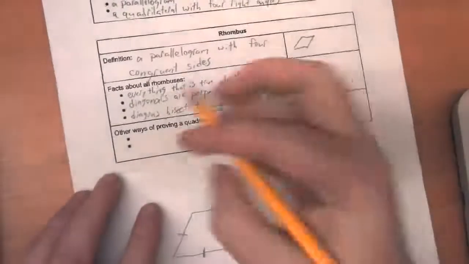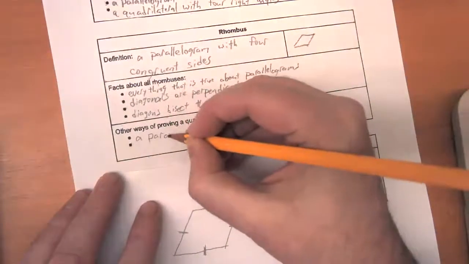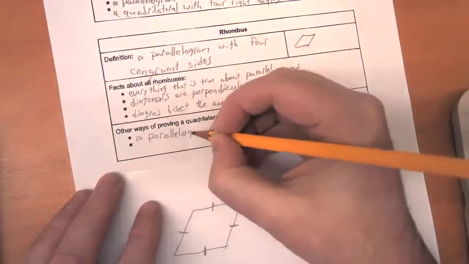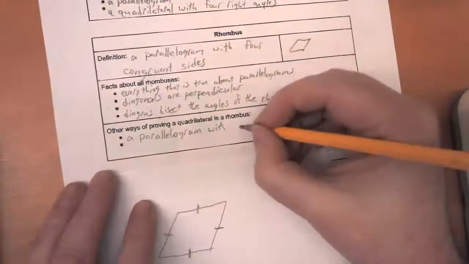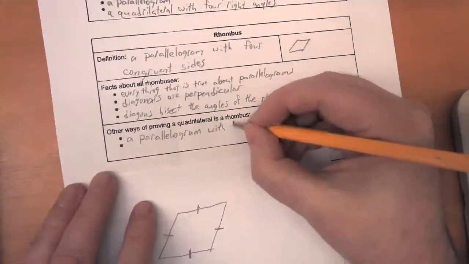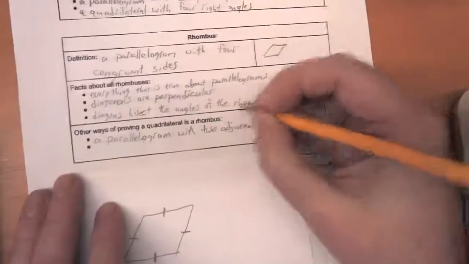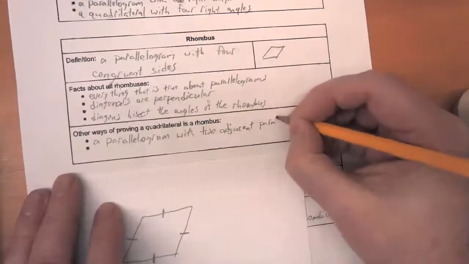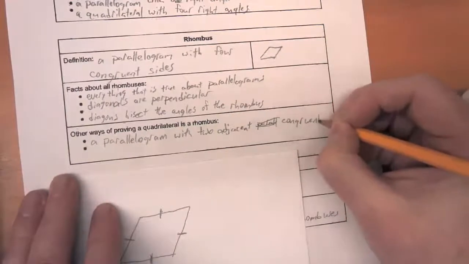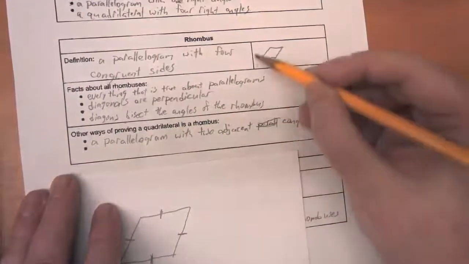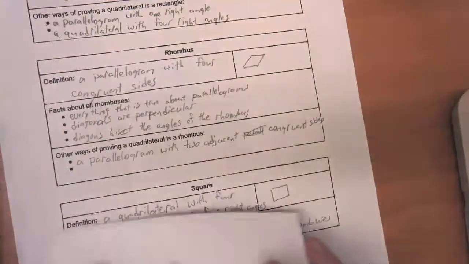So if all we know is that something is a parallelogram with 2 congruent sides, that's enough for us to conclude that it must be a rhombus, that all four sides have to be congruent.